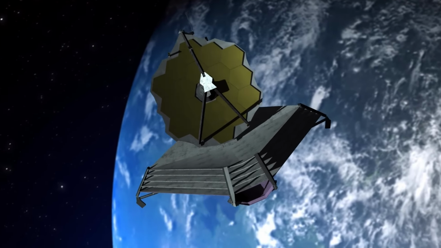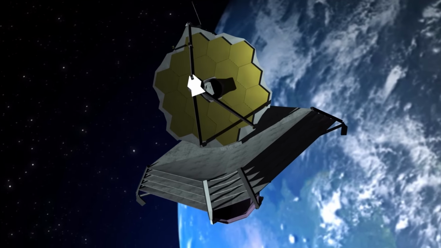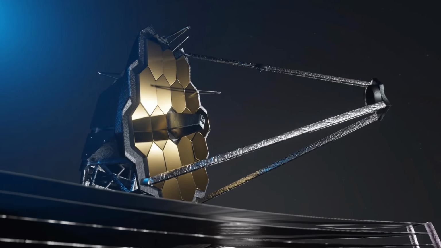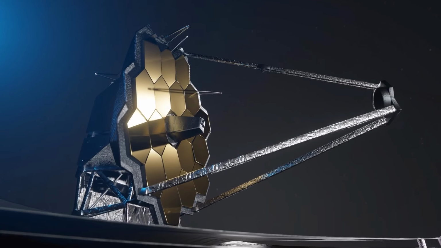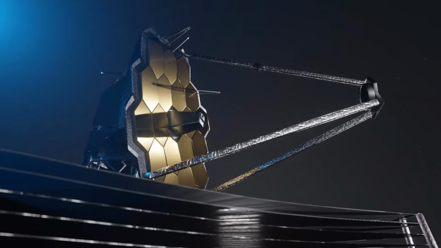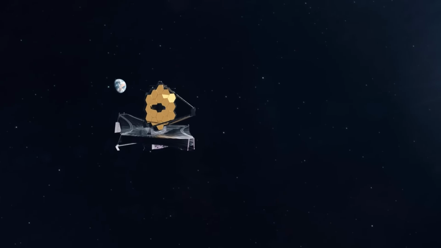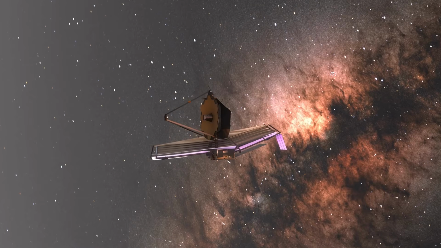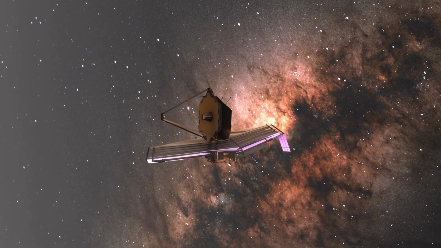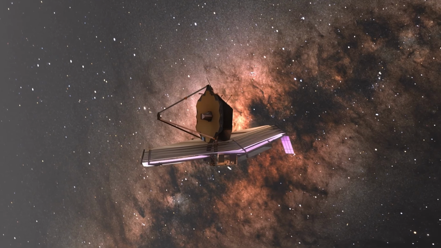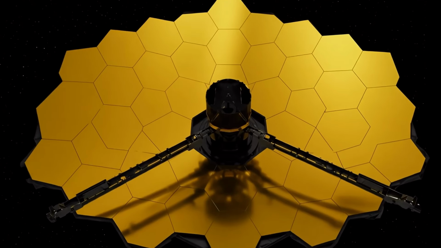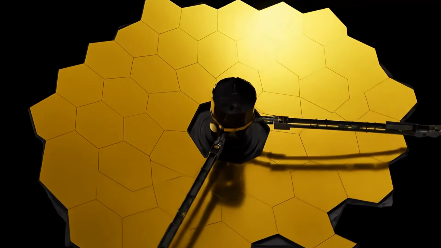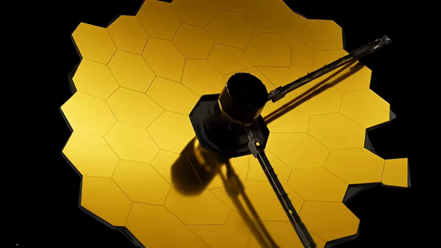Webb pushes this to another level because its resolution in the infrared is high and its sensitivity is deep. It can resolve thin arcs and tiny lensed galaxies that older telescopes either blurred out or missed entirely. That gives you more constraints per cluster, more multiple images, more background galaxies at a range of redshifts, and a sharper mass model. Now step back and look at the statistical side.